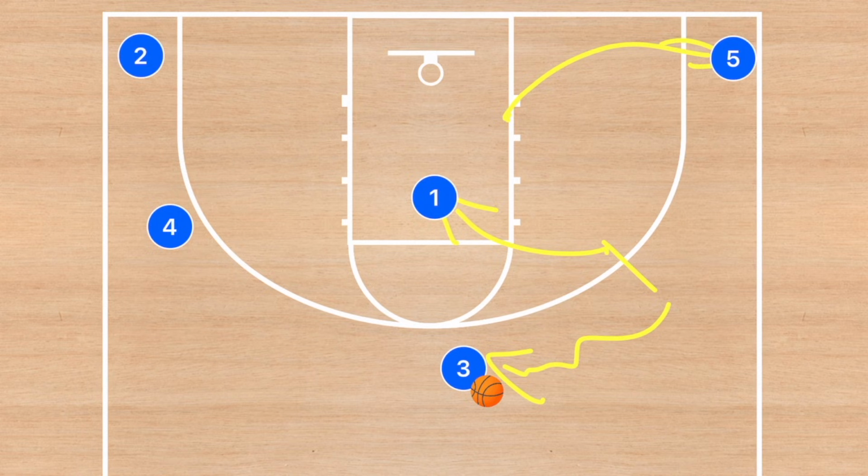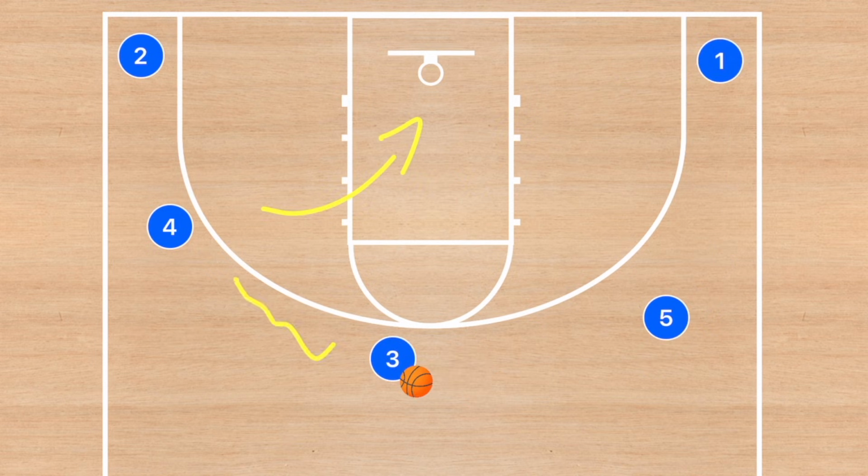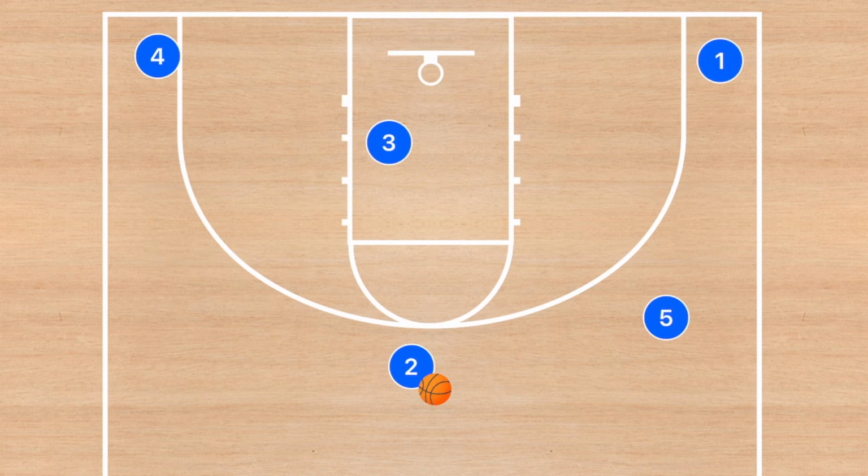Now when this happens, he could be hitting player 1 with a pass. If he doesn't, player 5 lifts, player 1 goes out. Now you can do the exact same play on this side. Now, this is when the different wrinkles come in. So, obviously, this is what we just did. This is exactly what we just did.